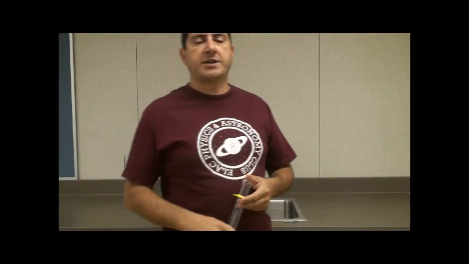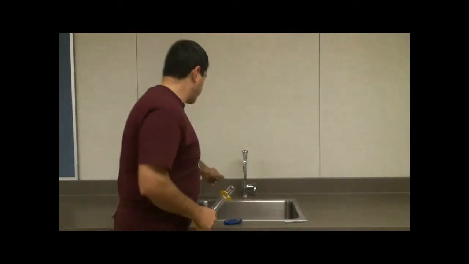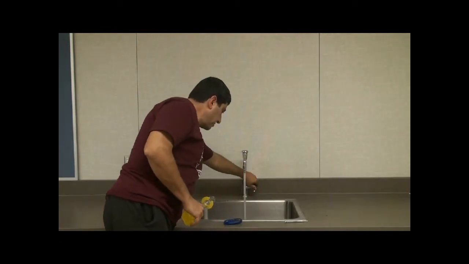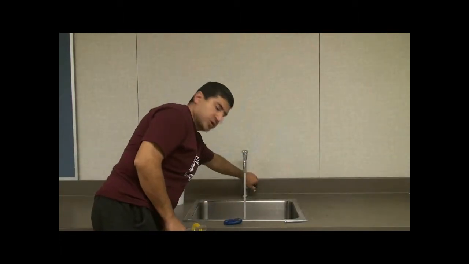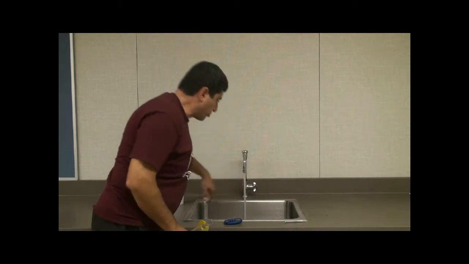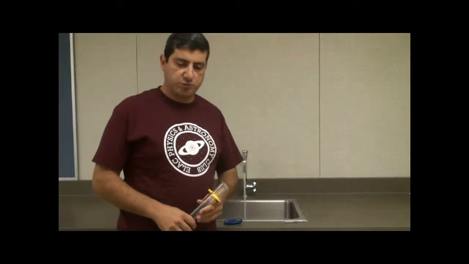I'm going to run another experiment, and then we're going to go over and do the problem on the board also. So I'm going to turn on the faucet, and you can turn on the faucet at any rate that you want. You can turn it on full power, or on half power, and then you can do a physics problem with this.